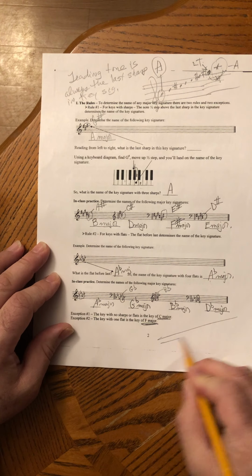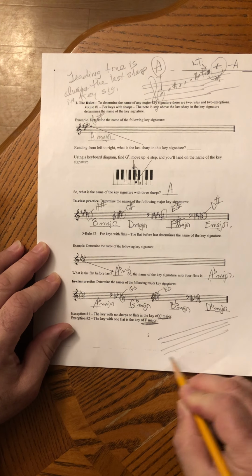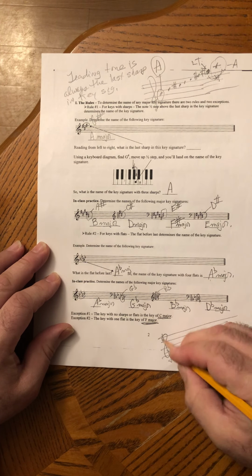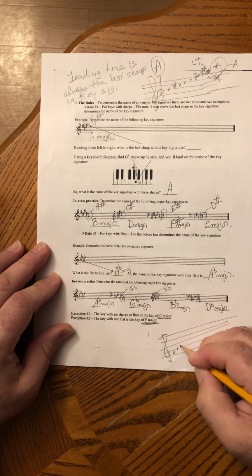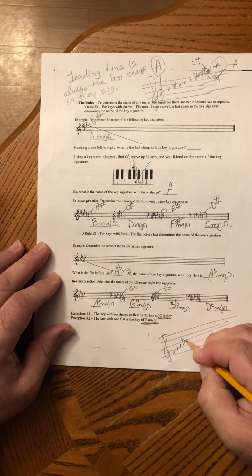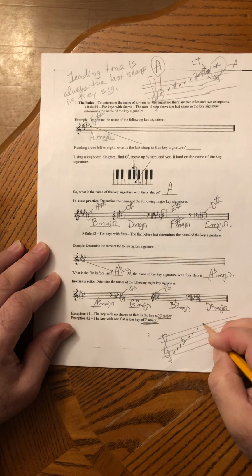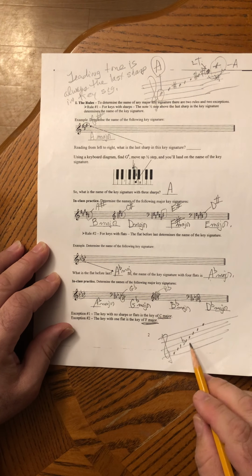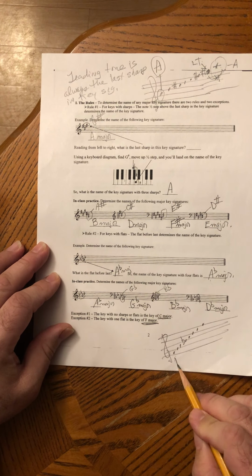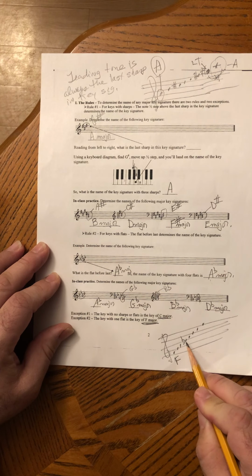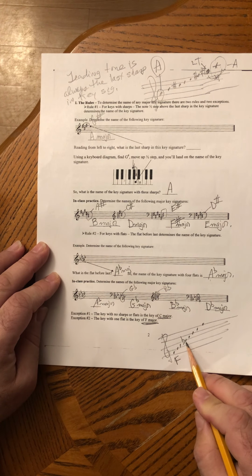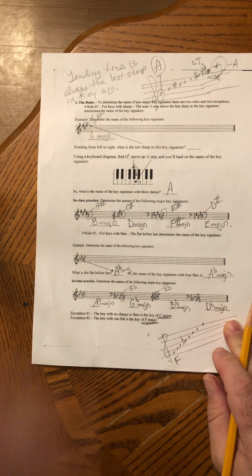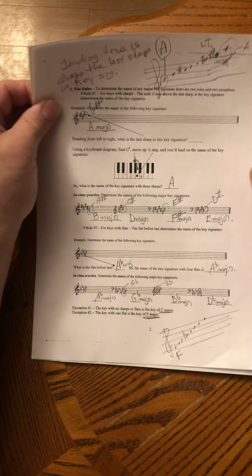And if you had written the F major scale, you would see it's the same. Okay, so this follows the pattern: whole, whole, half, whole, whole, whole, half. You see that F is the tonic, and the only flat is B flat. All right, so now we have the 2 rules and the 2 exceptions.